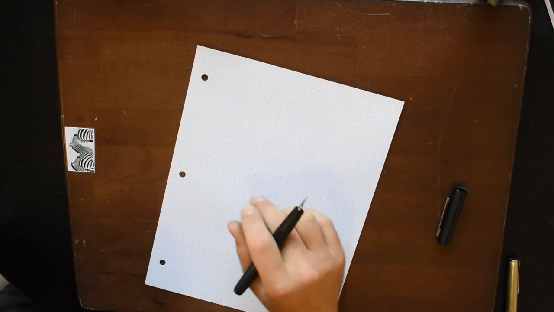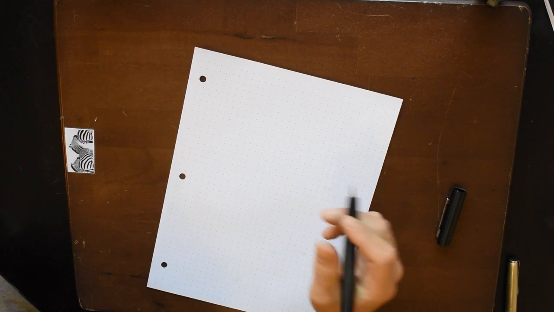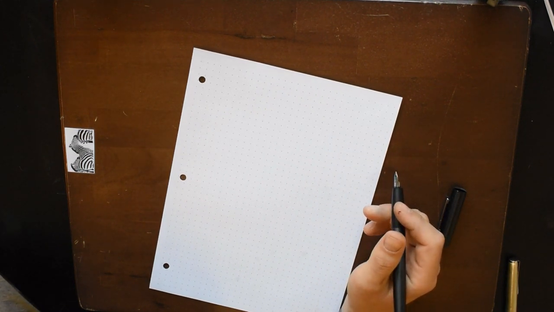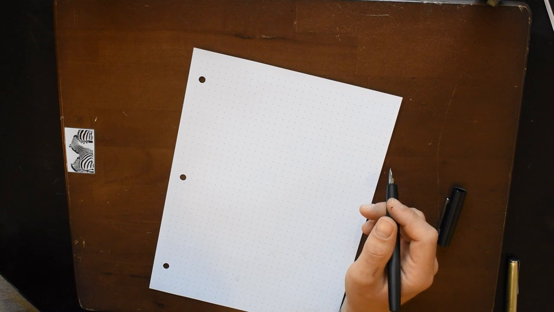Perfect. So for our final example, we have a story problem. The Hubble Space Telescope was deployed on April 24th, 1990 by the Space Shuttle Discovery.